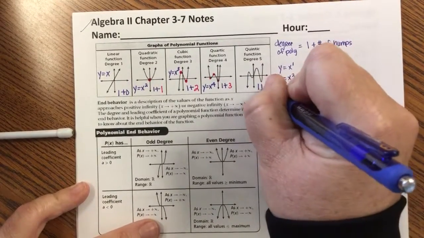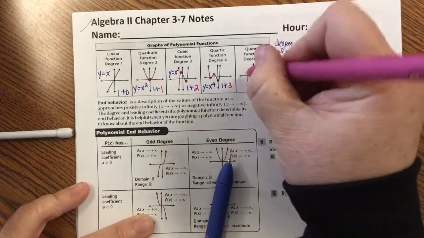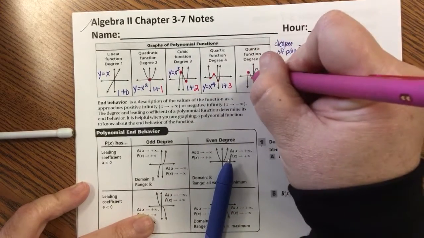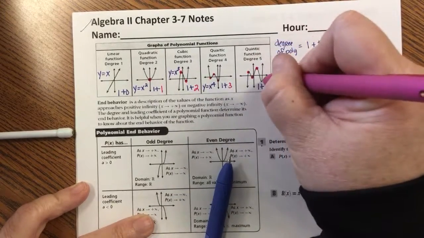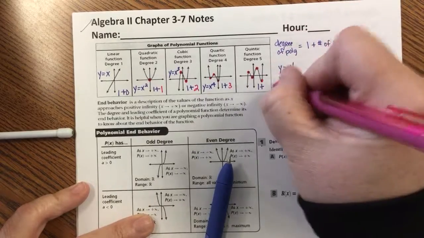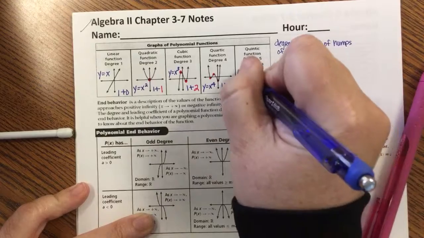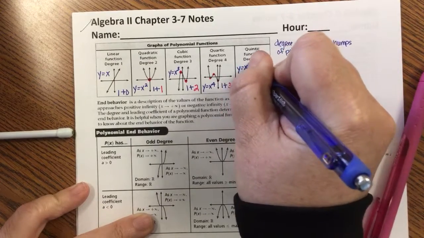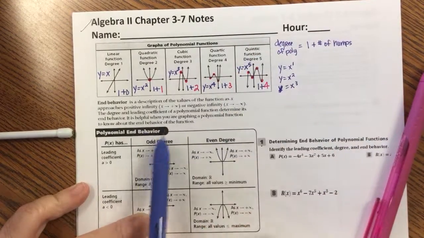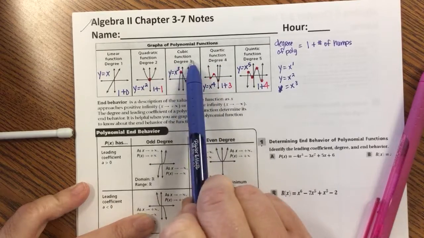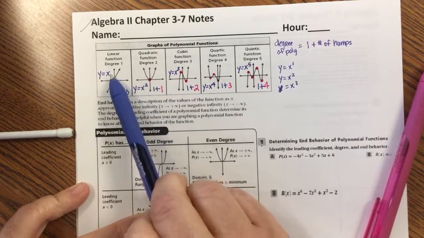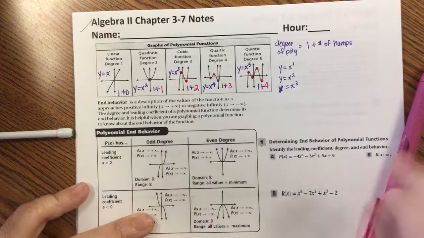It's always 1 plus the number of humps. There's a hump here, here, here, and here. So I have a total of 4 humps. 1 plus 4 is x to the fifth. So y equals x to the fifth. That is a degree of 5. Degree of 4, degree of 3, degree of 2, degree of 1.